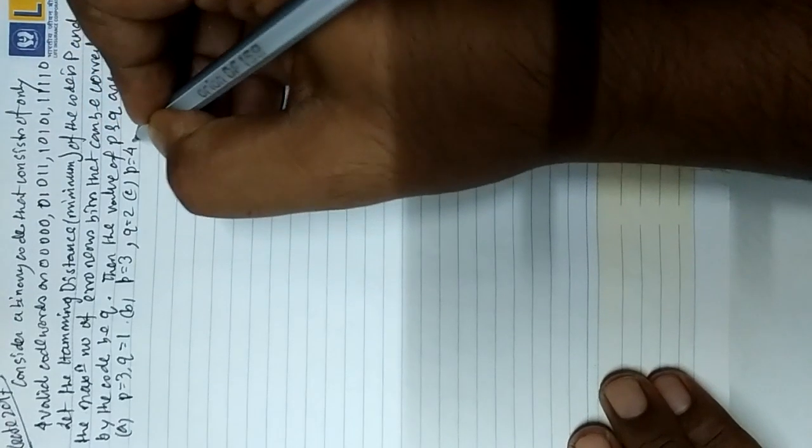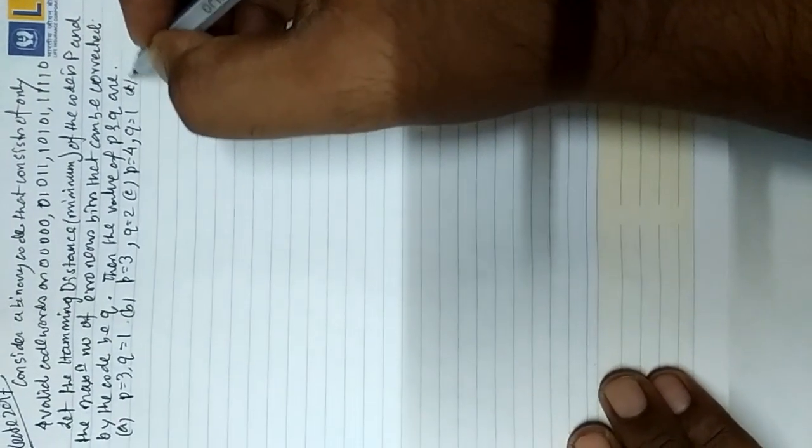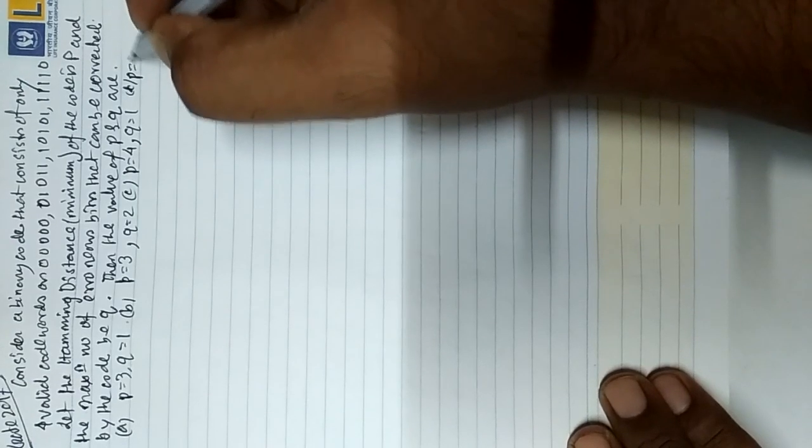Option B, P is equal to 3, Q is equal to 2. Option C, P is equal to 4, Q is equal to 1. And option D is P is equal to 4, Q is equal to 2. Okay, so what is the problem given? Consider a binary code that consists of only four valid code words as 00000, 01011, 10101, 11110. Let the minimum Hamming distance of the code be P, and the maximum number of erroneous bits that can be corrected by the code be Q. Then the values of P and Q are, these four options are given.